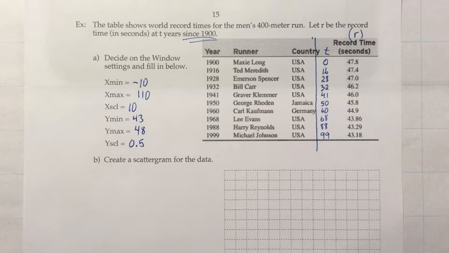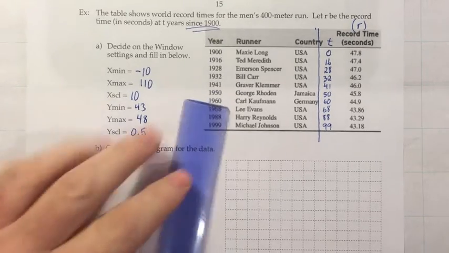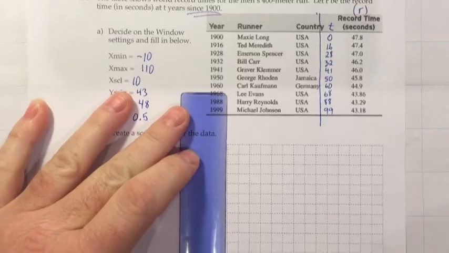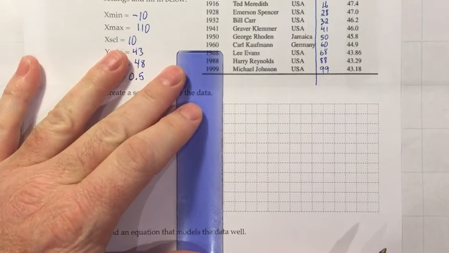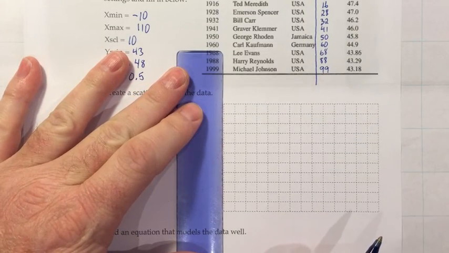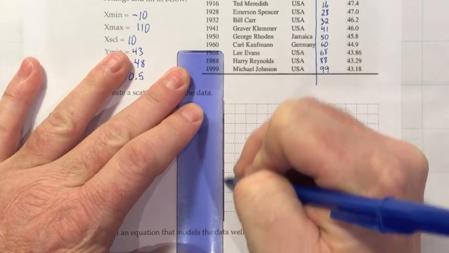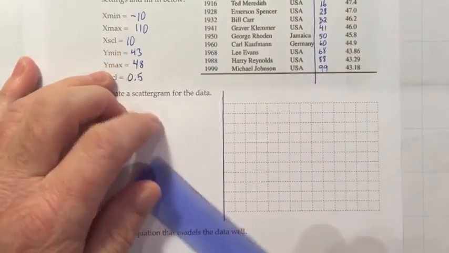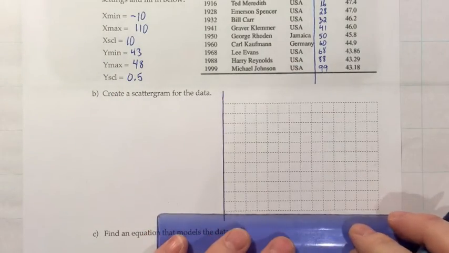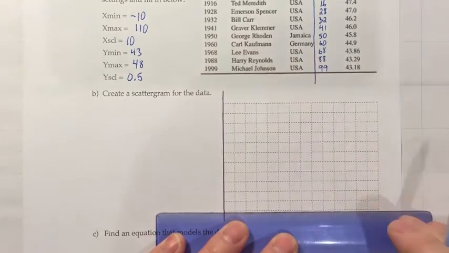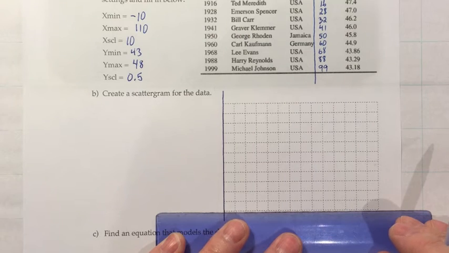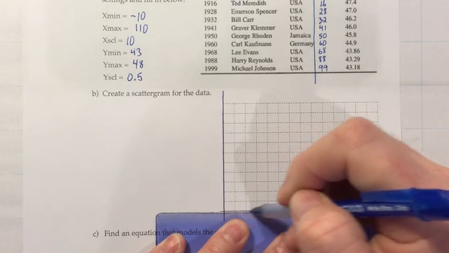All right, they ask us to create a scattergram for the data, and they've given us a grid, so I guess we'll do it on there. So let's go ahead and do that, and we'll do it on the calculator too, but first we'll do it by hand, and then we'll see if we can replicate that on the calculator. It might be that we end up doing our numbering slightly different on here than we did over here. That's okay, as long as we're using reasonable choices both times.